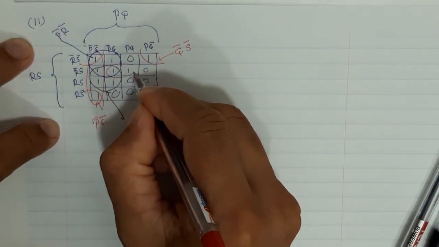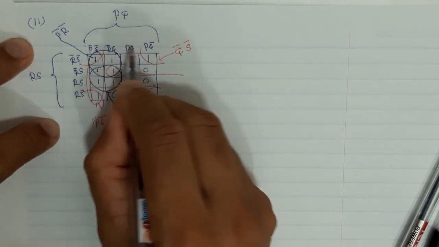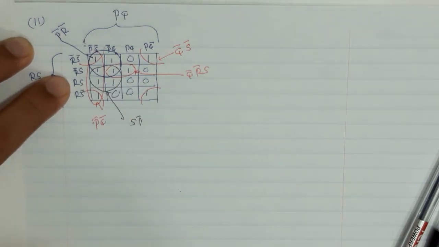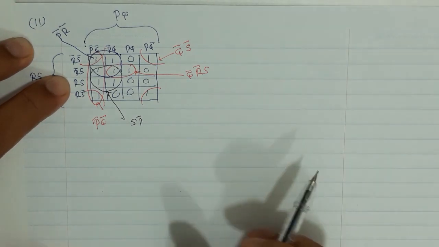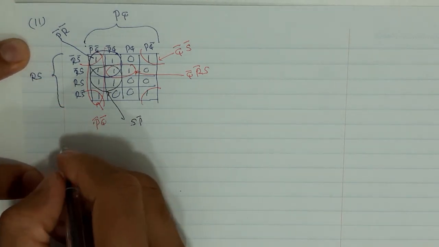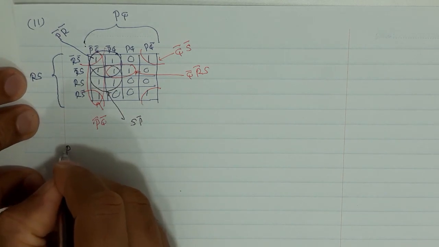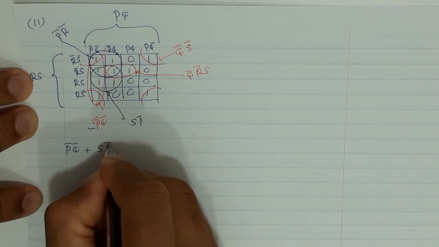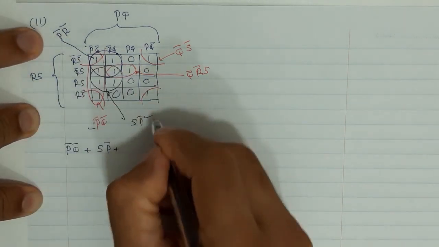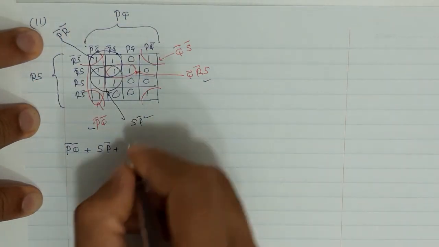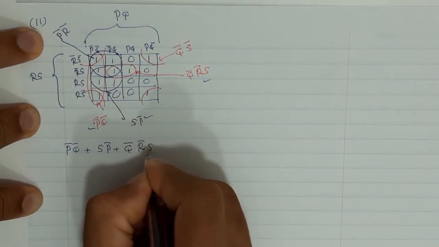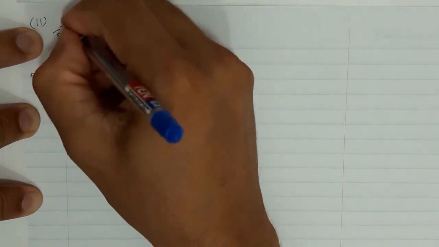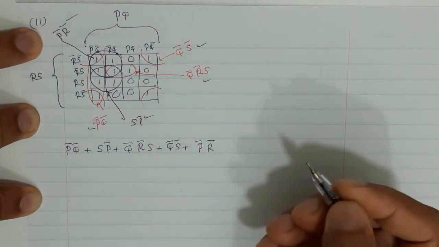Then I have to go to 2 ones group, so the commons will be: from the columns I may get Q, from the rows I have to consider both of them, R bar as well as S. Then my final expression will be adding all these sections. Then it turns into, I may start from this corner, P bar Q bar, this is done, and then plus S P bar plus, again I may consider this part, or I may go in the order, Q bar R bar S plus Q bar S bar plus the last part P bar R bar.